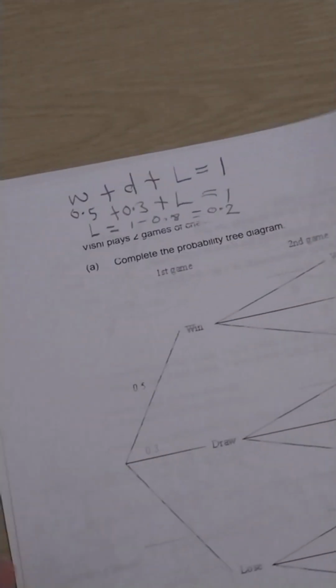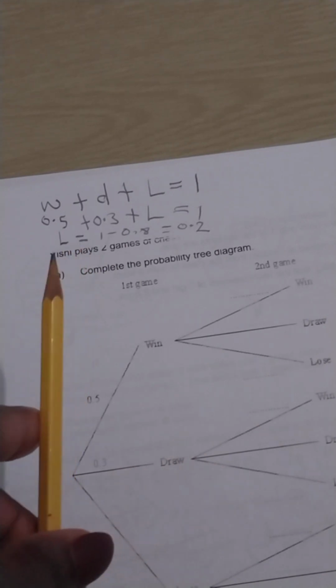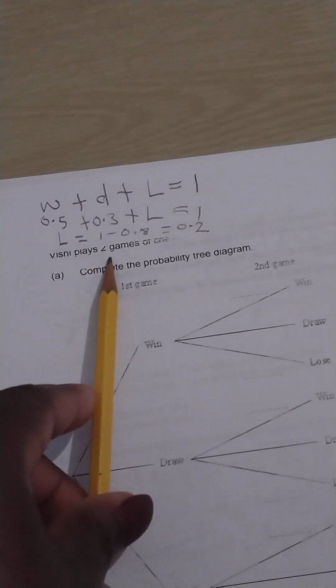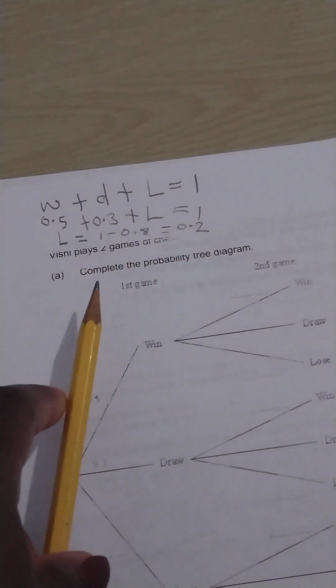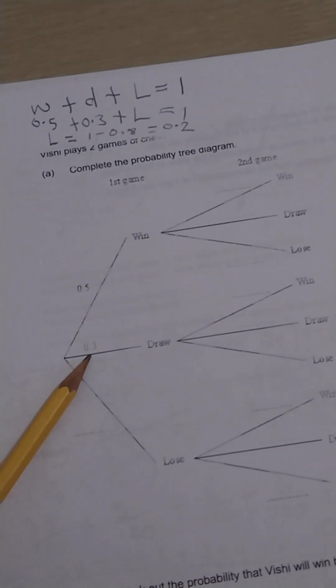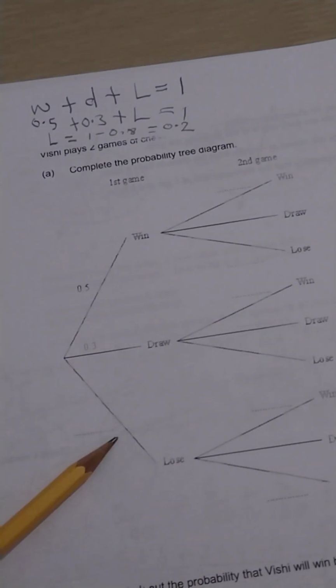Okay, now with that out of the way, they said that Vichy plays 2 games of chess. So complete the probability tree diagram. So the probability of a win is 0.5, the probability of a draw is 0.3, so the probability of a loss is 0.2.